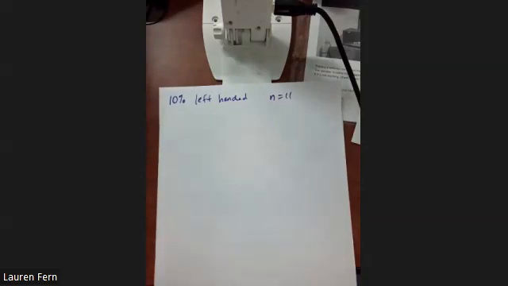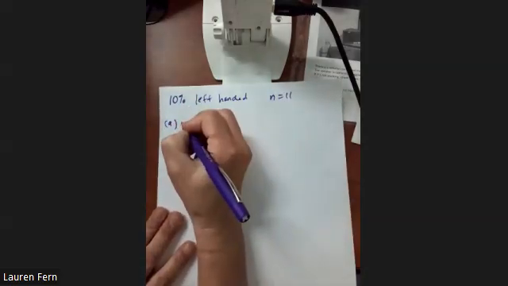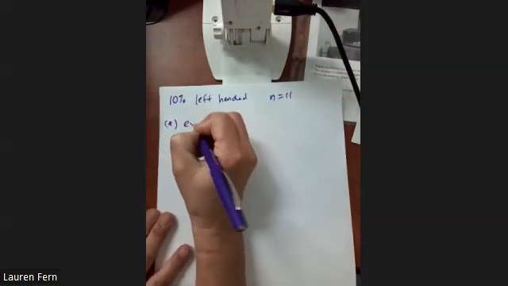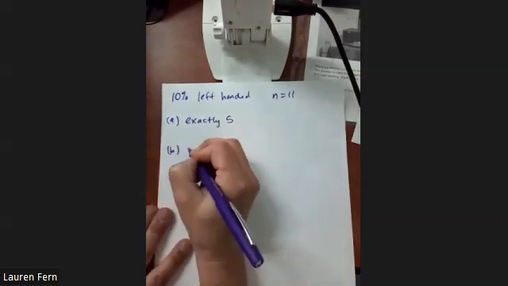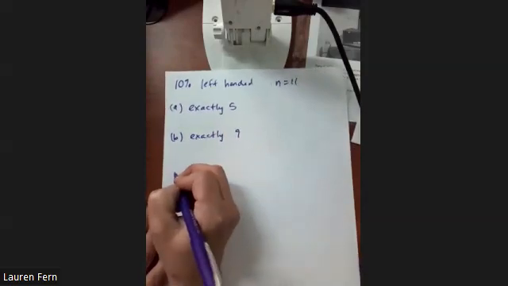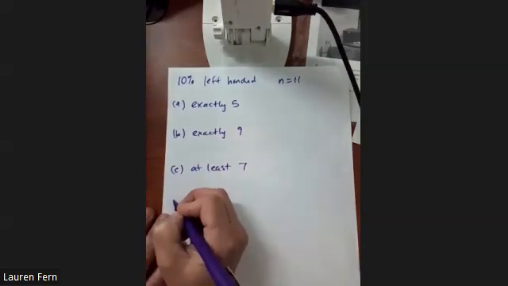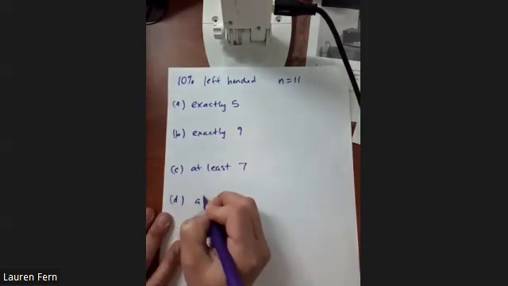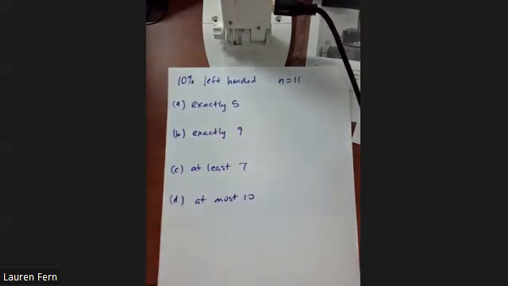We want to find the probability that exactly 5 are left-handed, exactly 9 are left-handed, at least 7 are left-handed, and at most 10. This takes us through the important calculator functions that you need.